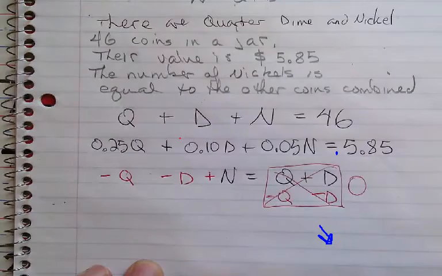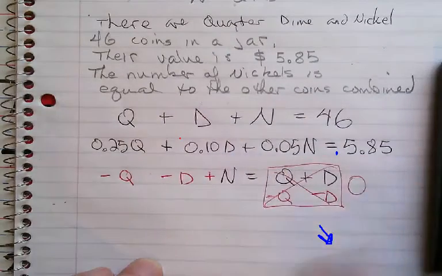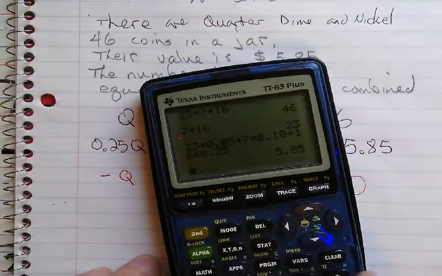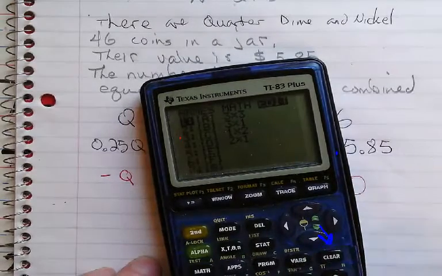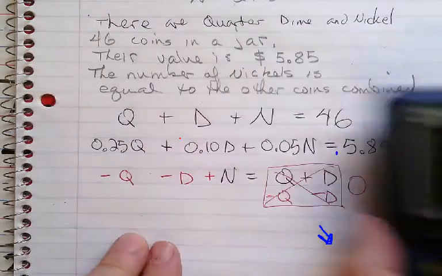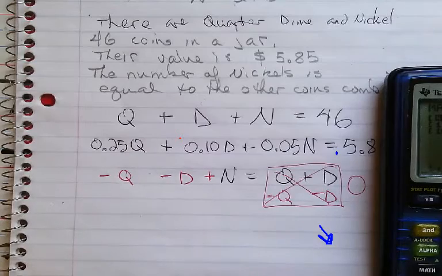Okay, so now we have 3 equations and 3 unknowns. So let's do it. This is 1, 1, 1. We can do that. So I'm going to edit my matrix. And my matrix is matrix A. And the top equation is going to be 1, 1, 1.